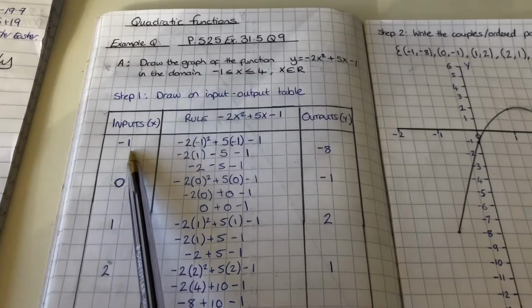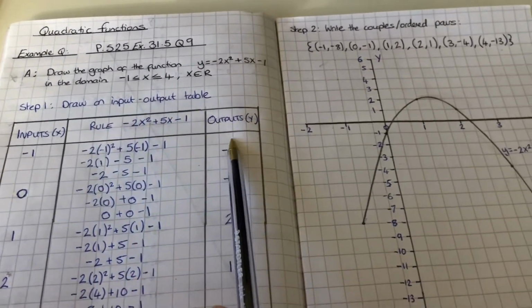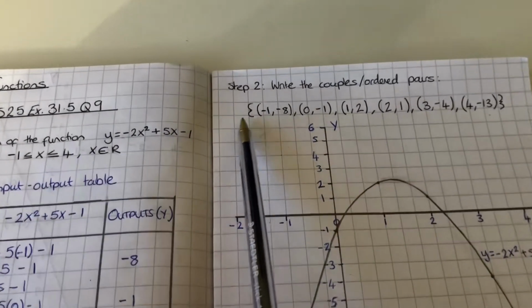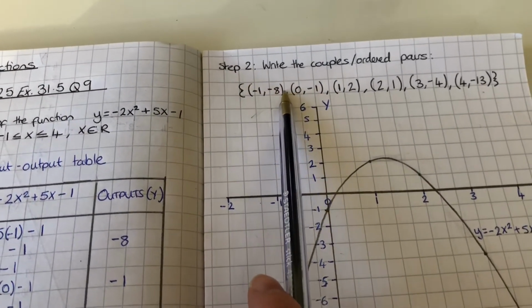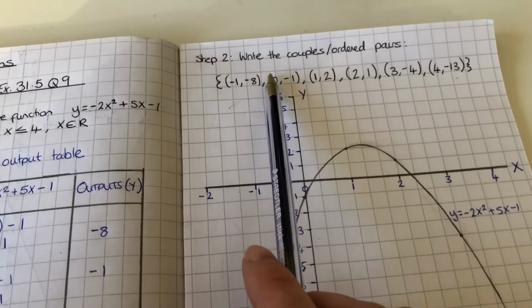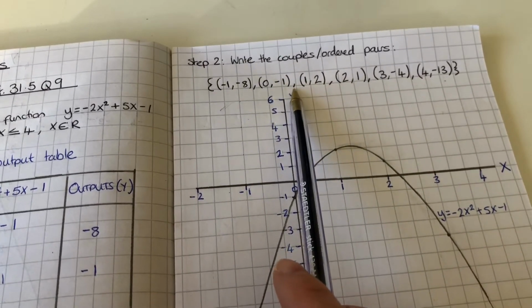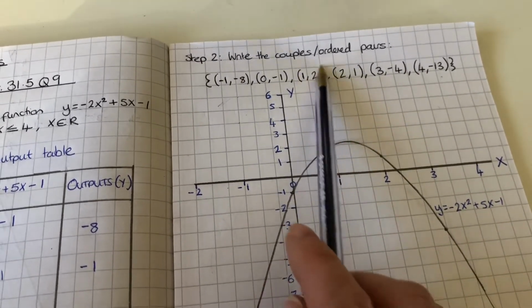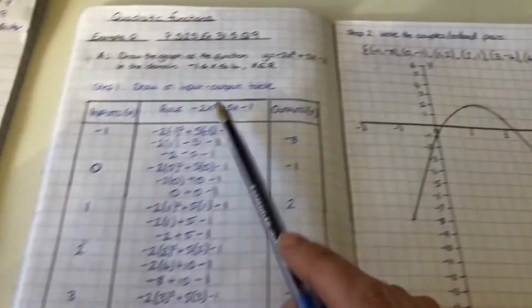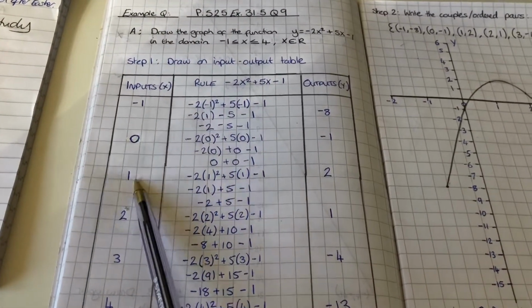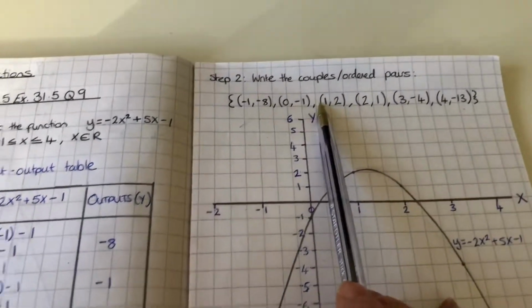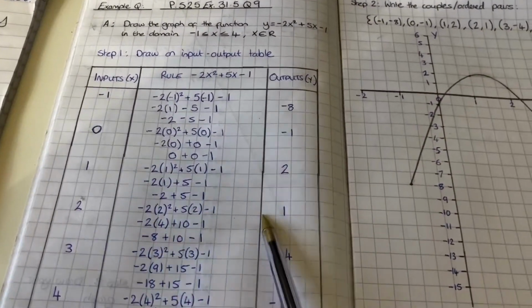So if you look, minus 1 and minus 8, and there's our first couple. Each of these couples then are separated themselves by commas. So this one here is the third input and output. So look, third one down, 1 and 2. 2 and 1.